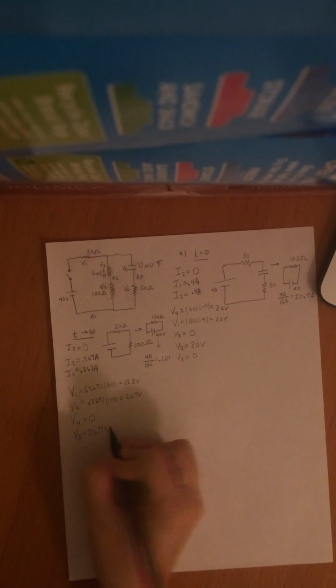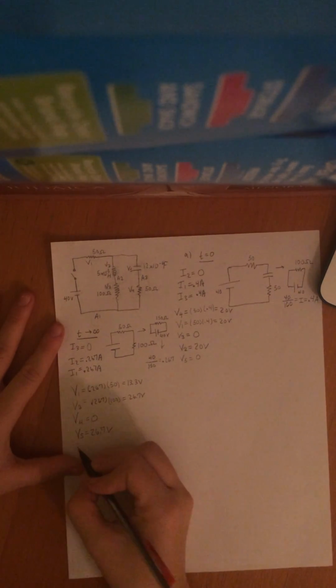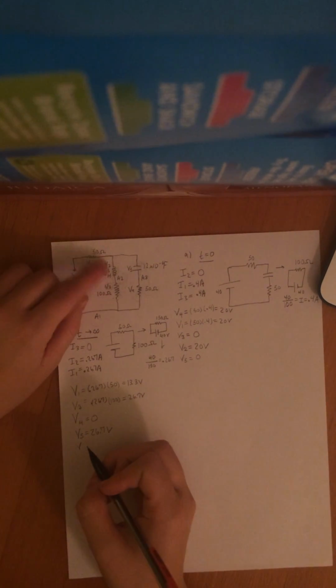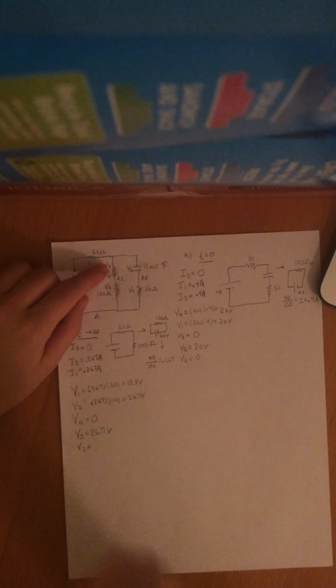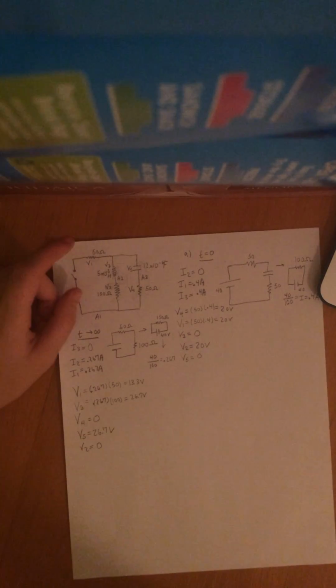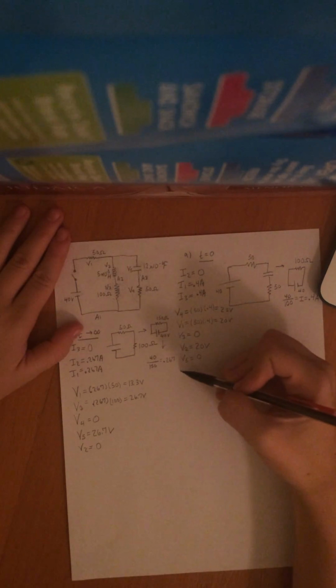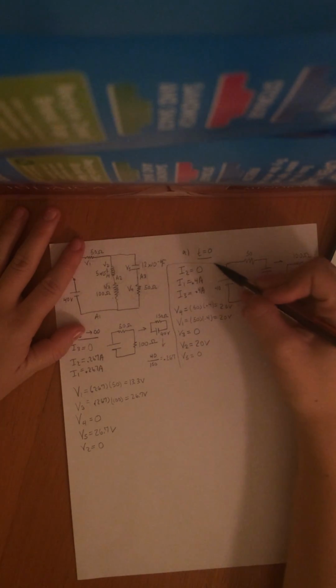Since they are parallel, they will both be 26.7. Now we just have to find the V over the inductor, which is V2, and that's going to be 0, because this is just going to act like a regular piece of wire now.